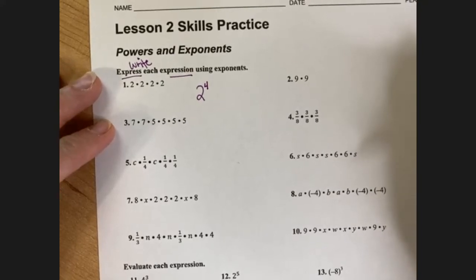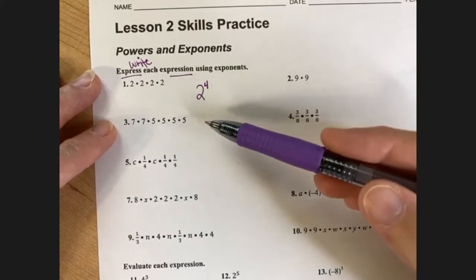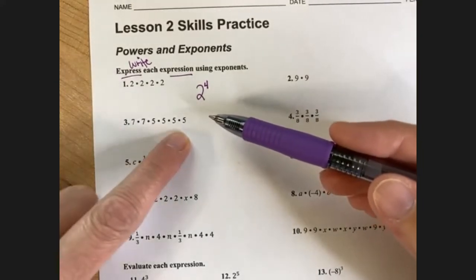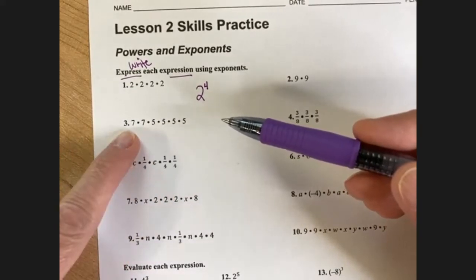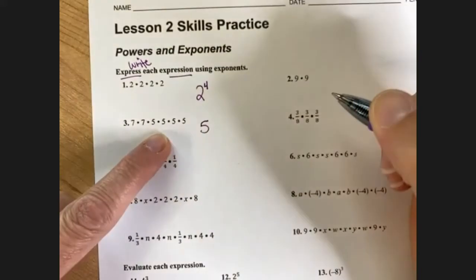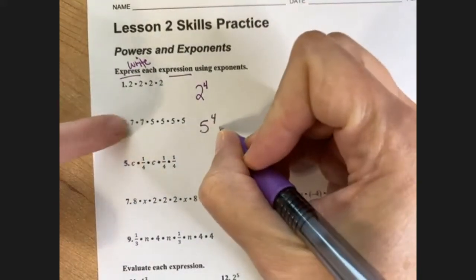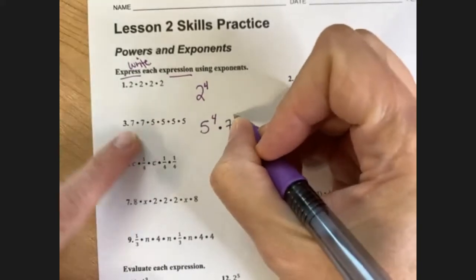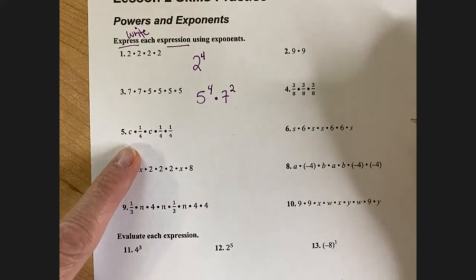Equations have equal signs. Your classwork will be to do the evens, so we're going to stay with the odds here. I'm going to take a look, and I'm going to say, okay, how many 5's? The reason I'm going to 5 first is because you usually go in order from smallest to largest. You don't have to, but it's nice to. I have the 5 how many times? There's 4 of them. So 5 to the 4th power times 7, and there's 2 of them, 7 to the 2nd power.